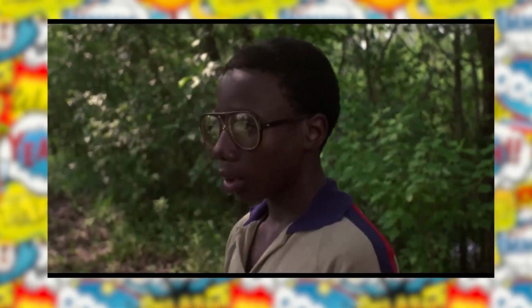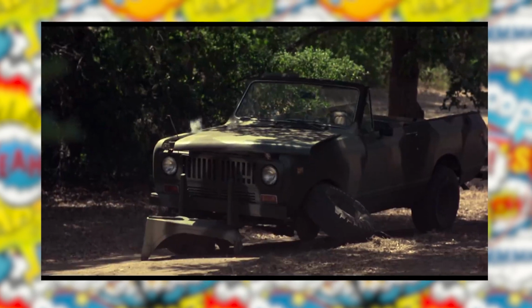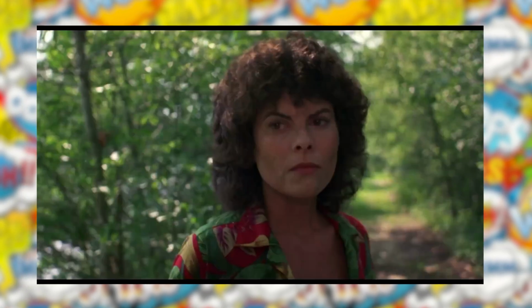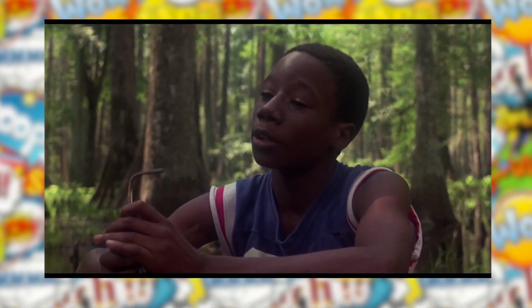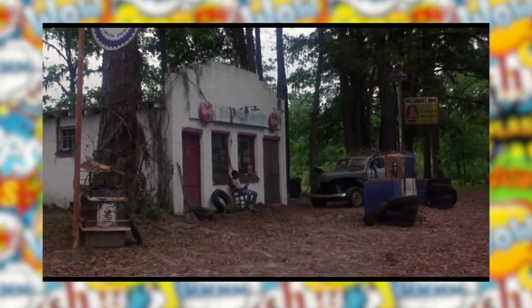It's so weird, because he's this little kid that has no supervision. I think they mentioned that his parents are out of the picture. But he's okay. He's fine. He knows his way around the swamp. He's living in this abandoned convenience store.